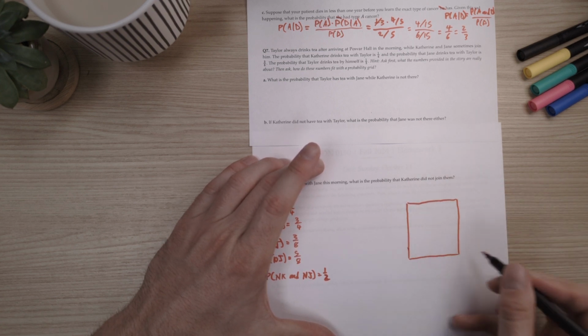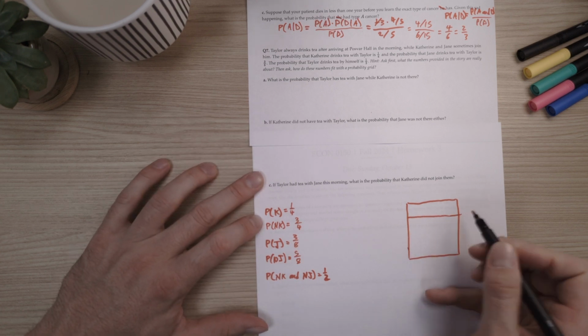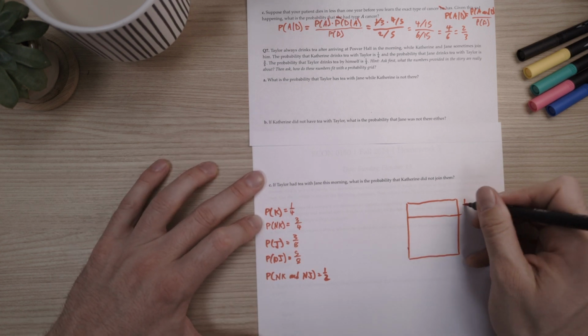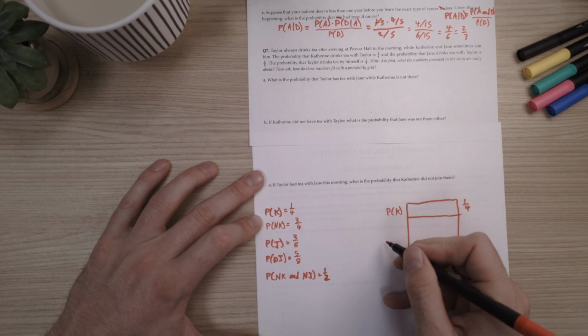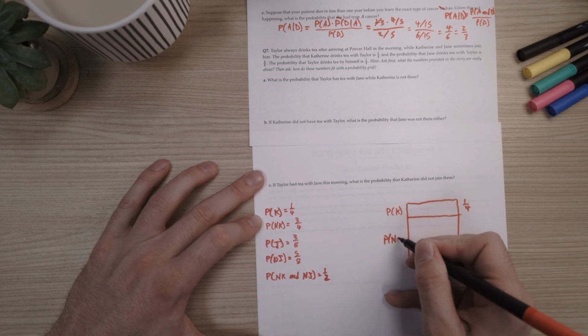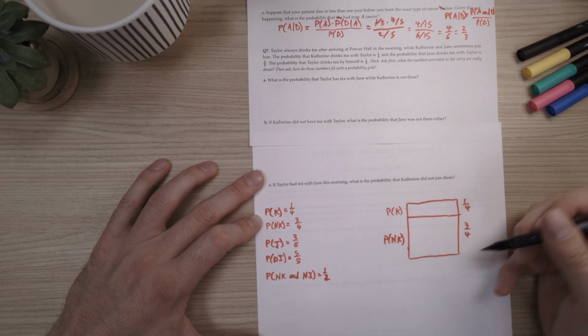The way I've set this up, I'm going to have the probabilities for Catherine on the vertical axis. So this is 1/4 probability of Catherine, and the probability of not Catherine is 3/4.